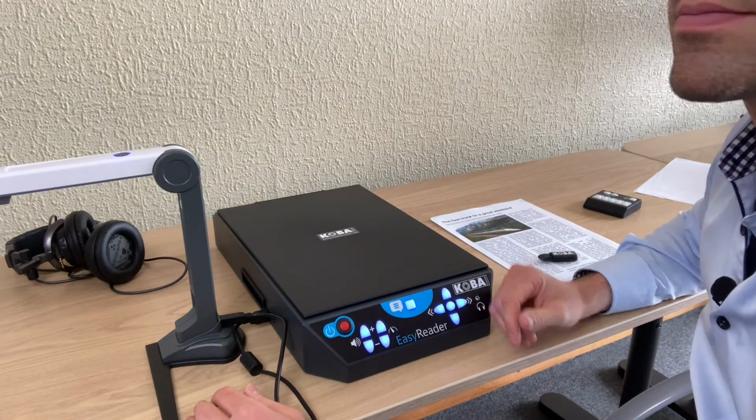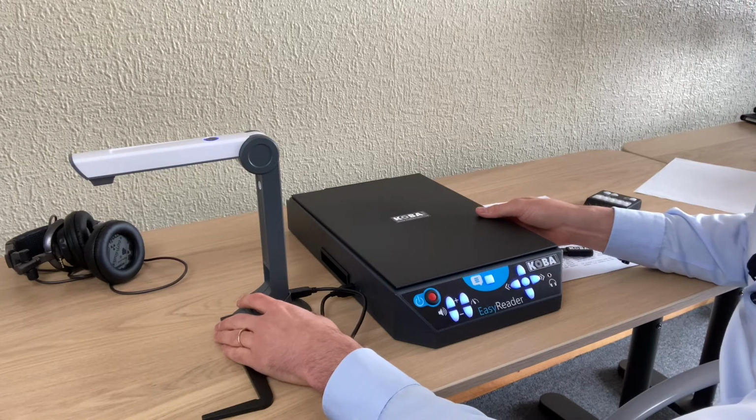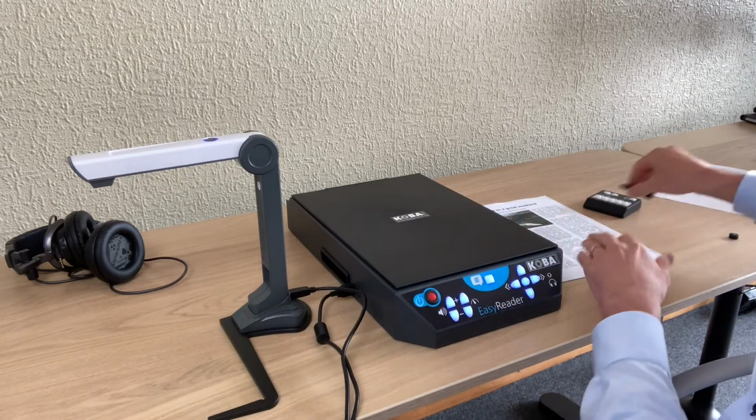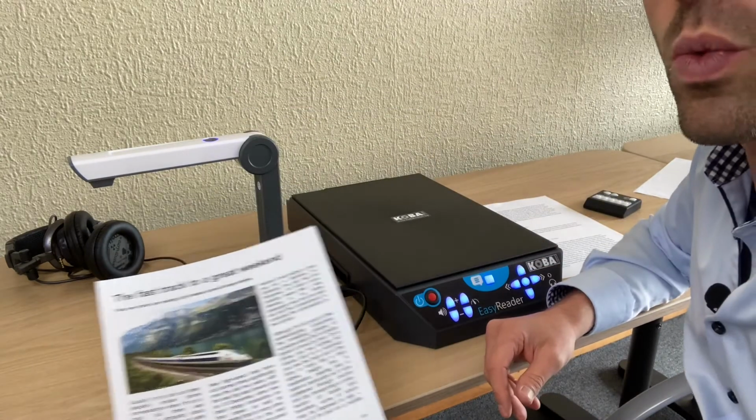The document camera is connected. Now the camera is connected, so that does mean I can scan a page with the camera.